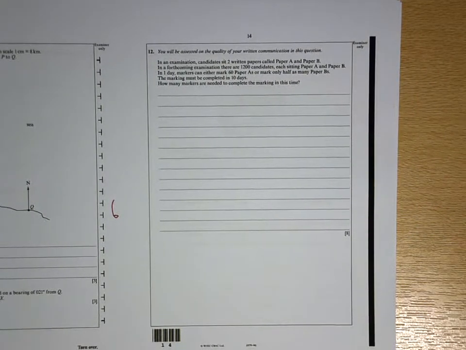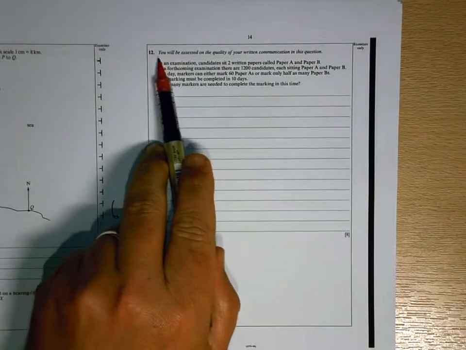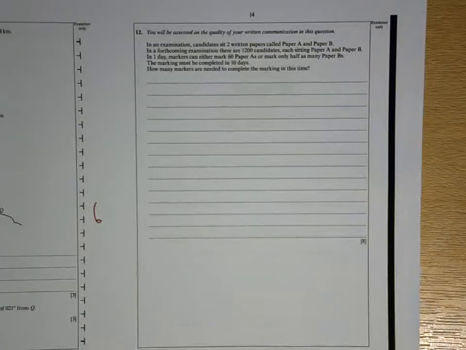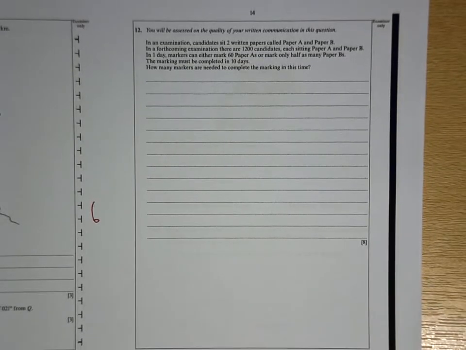Question 12. In an examination, candidates sit two written papers called paper A and paper B. So this is the question that we've got the extra 2 marks for how we explain what we're going to do.